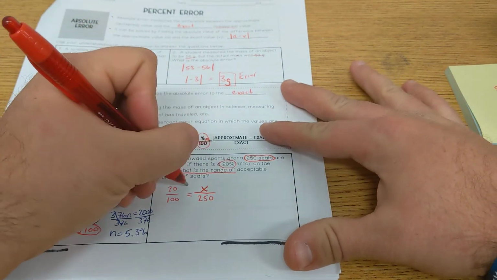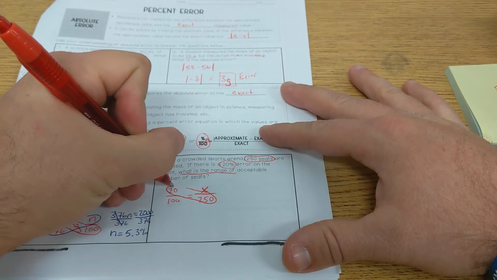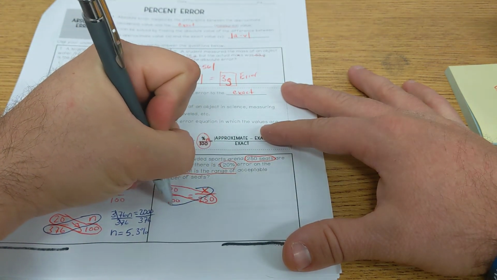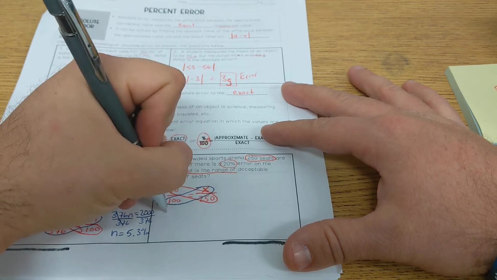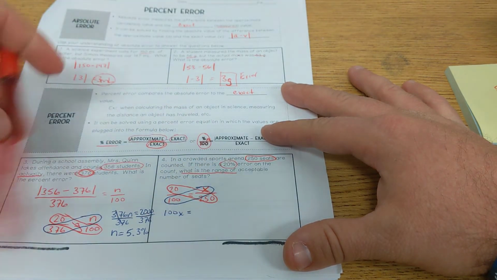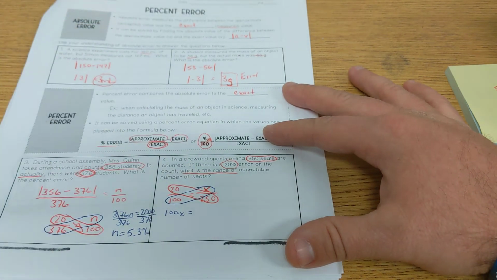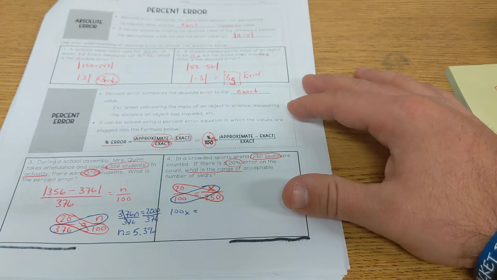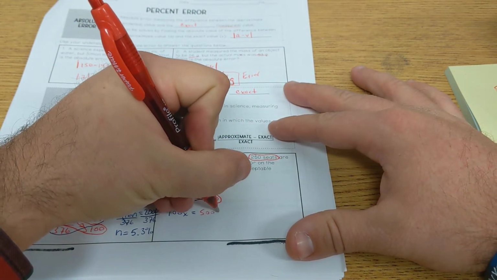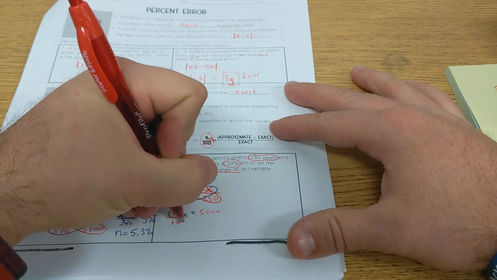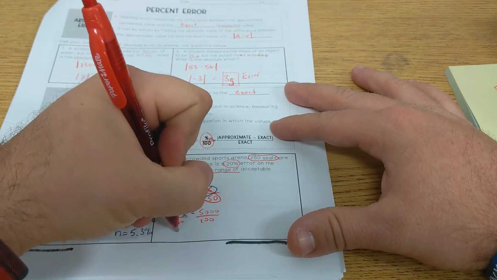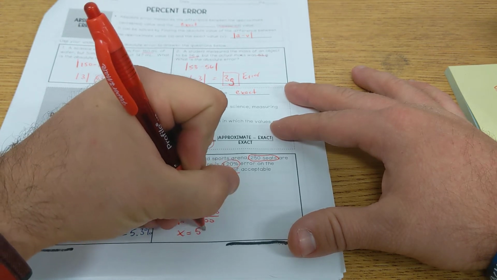So again, we're going to cross multiply, and I'm going to circle different colors. So 100x is equal to, well, 20 times 250 is 5,000. We want to get rid of that 100 on this side, so we divide each side by 100. X is equal to 50.